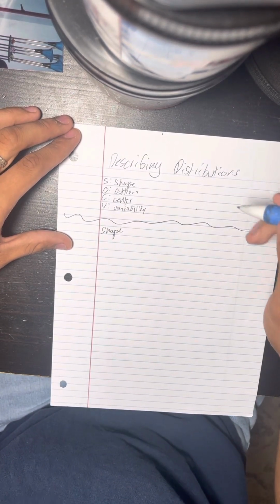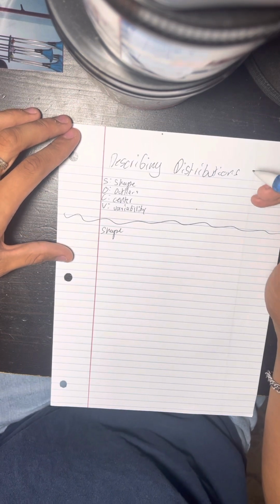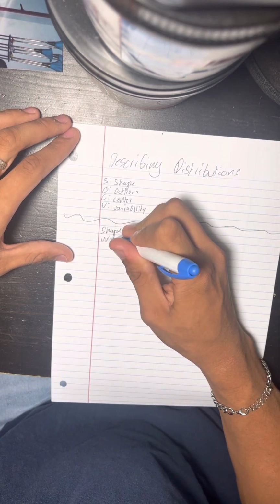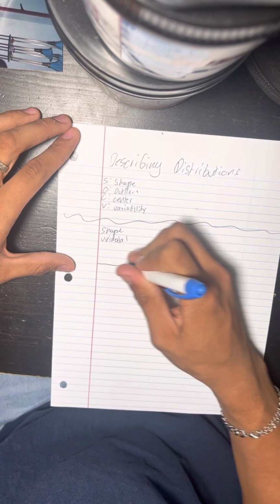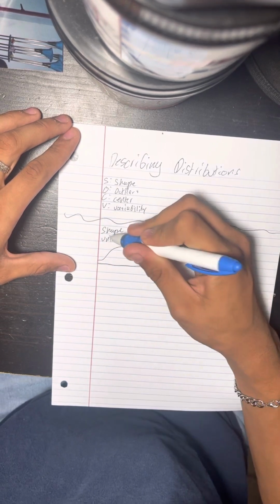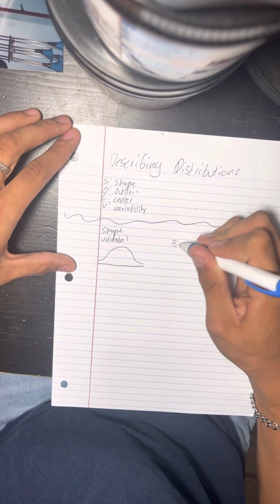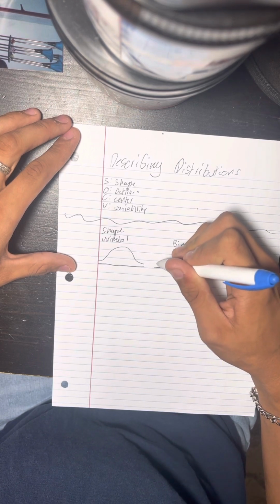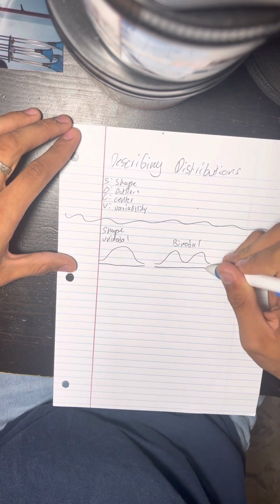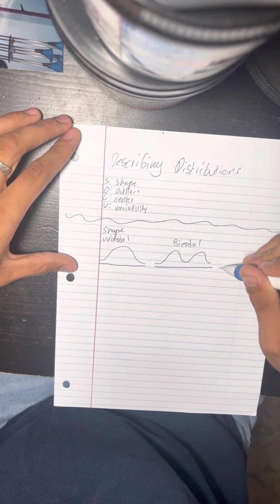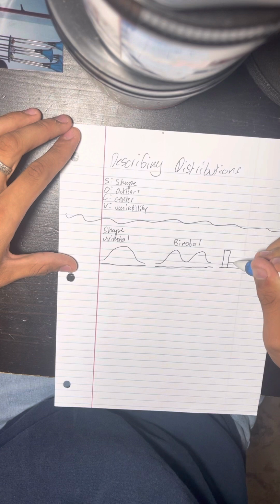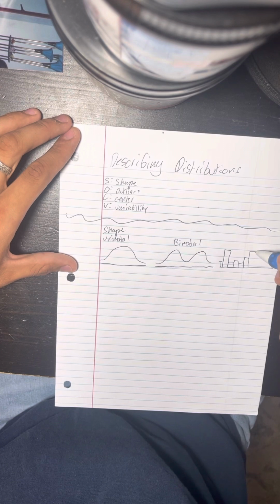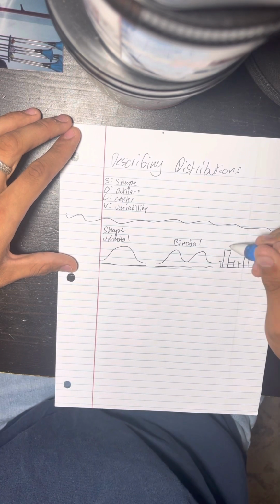There are going to be different shapes to your graphs based off your distribution. There are a few basic ones that we will go over. We have unimodal, which looks like this. One hump, unimodal. And then you have bimodal, which looks like this, with two. This can also be drawn in a bar graph, where bars will look like this. There are two humps still.